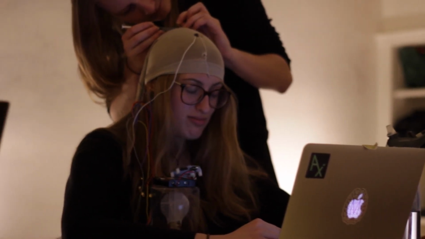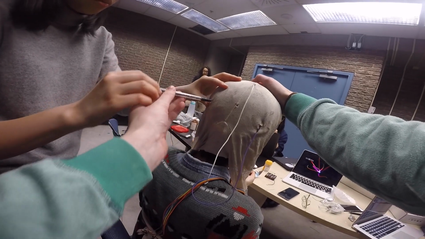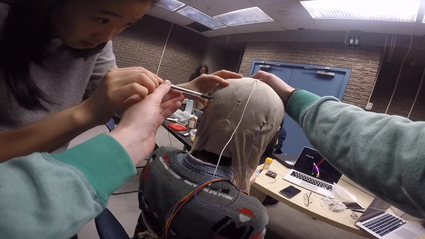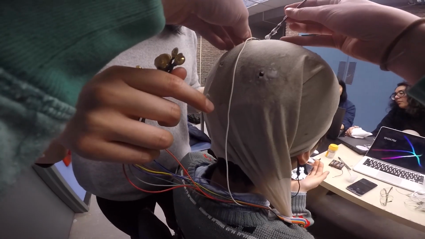But we've been having a lot of issues with our electrodes and getting the proper signals. I'm pretty familiar with how to sweep hair out of the way and get a nice spot on the scalp just to put the electrode right in there. A little gel and some nice conductance, and then that usually seems to do the trick.